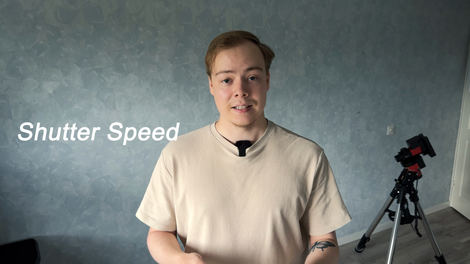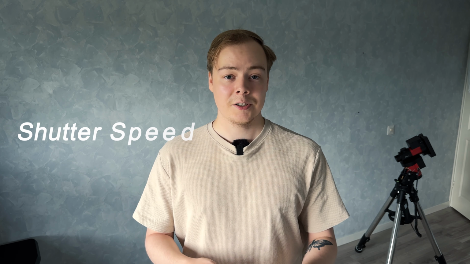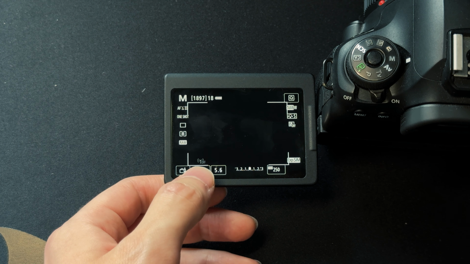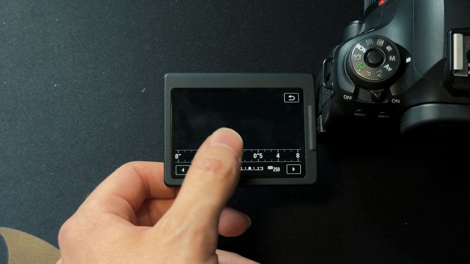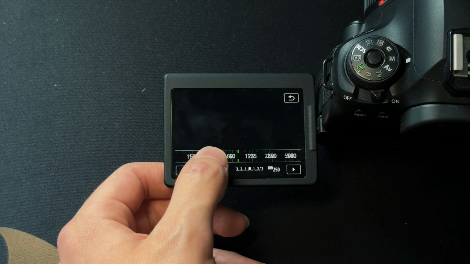And the last setting is shutter speed, aka exposure time. Shutter speed determines how long the shutter is open in your camera. The longer it's open, the more light it will collect. When you use a long exposure time, the brighter your image will get, and if there is any movement in your setup, even a tiny bit of movement, it will show in your image.